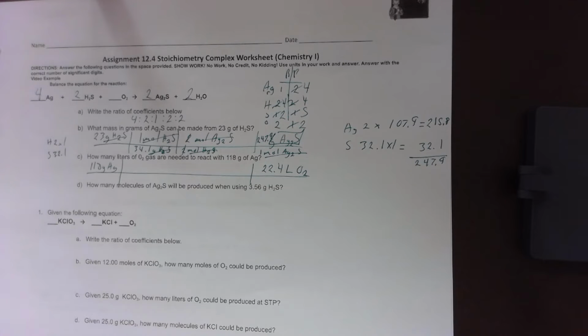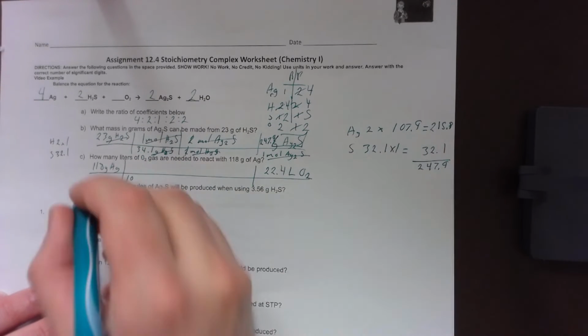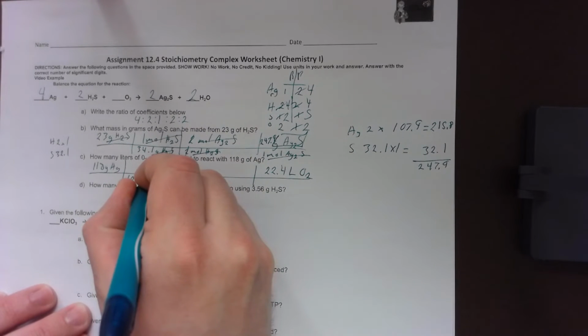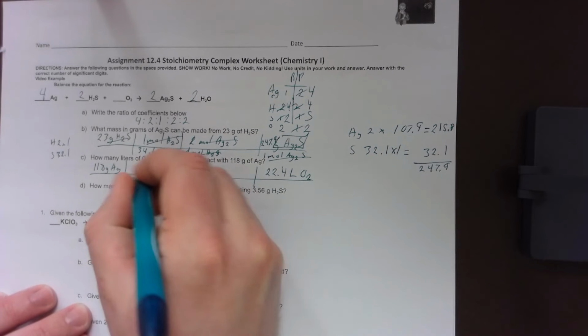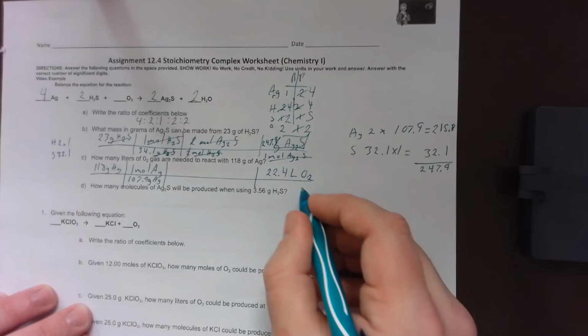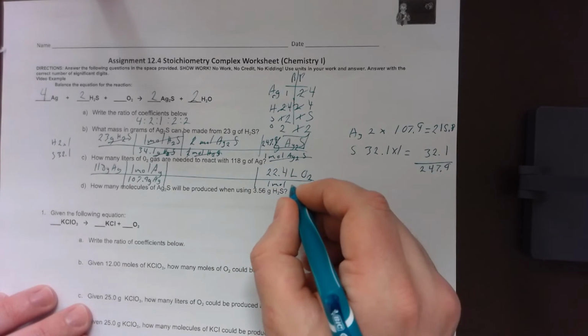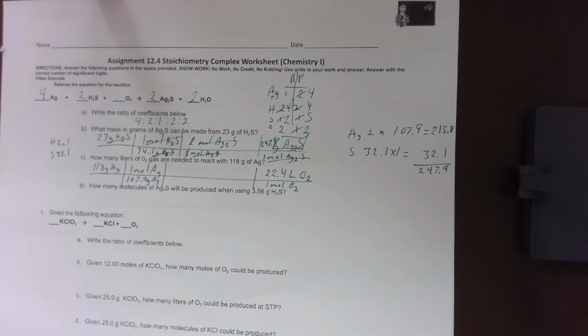So we know nothing about grams. The only thing that we have to find grams of is silver, and we know based on this up here that silver is 107.9 grams for every 1 mole of silver. And we know that oxygen for 22.4 liters, 1 mole, is always at the bottom of our final step.